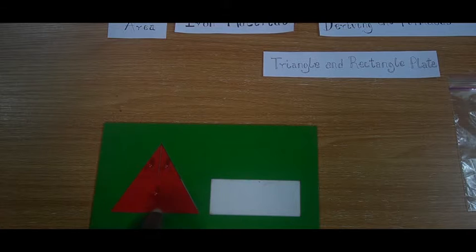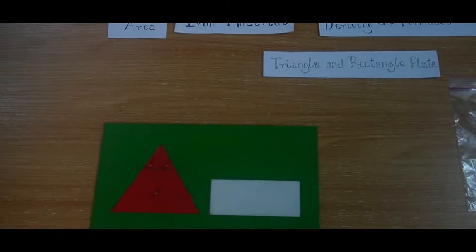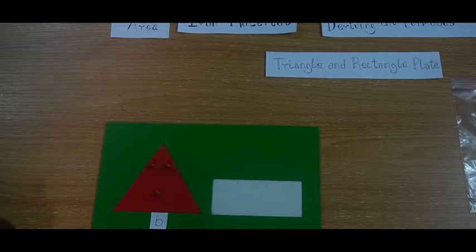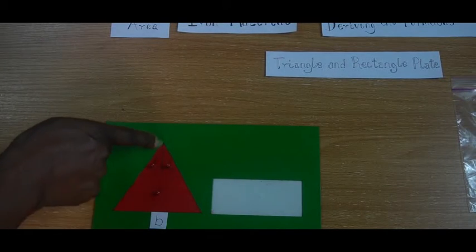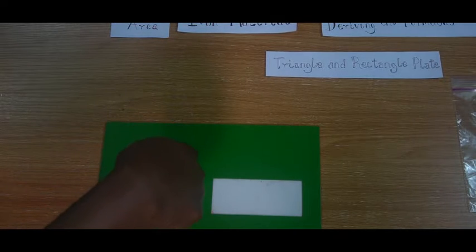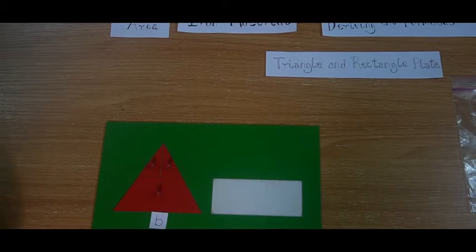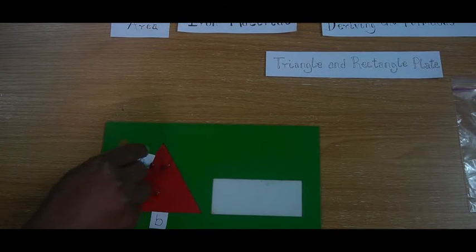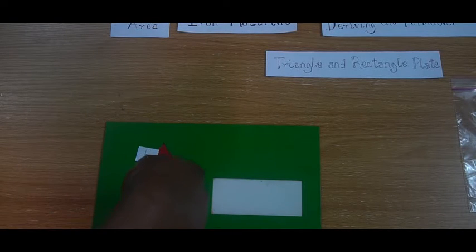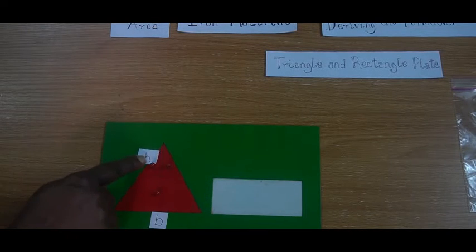What part of the triangle is this? The base. So let's ticket that. And what part of the triangle is this line? The height. We call this the height. So we ticket that. Let's imagine that this line goes all the way down to the base. So this will be the height.